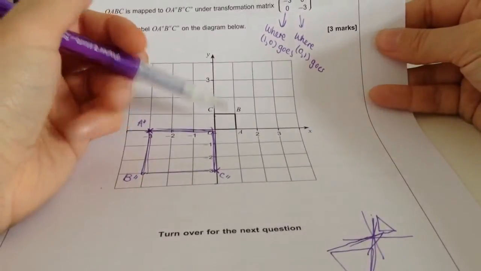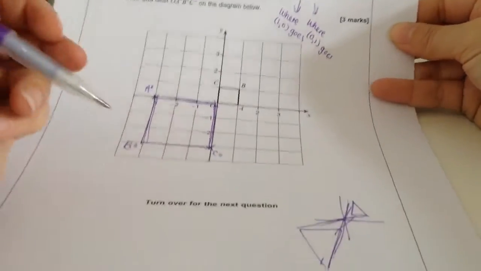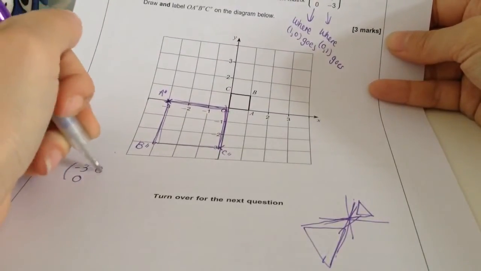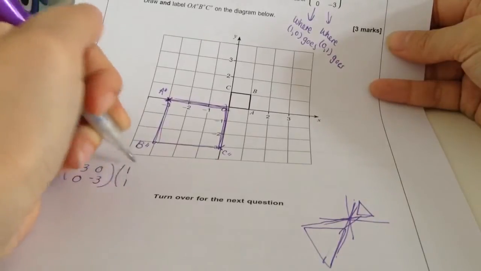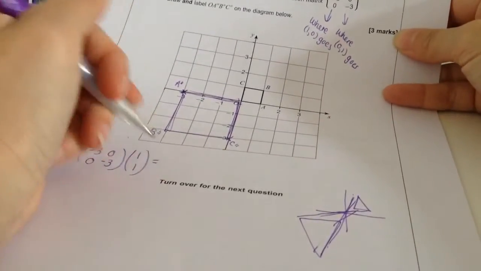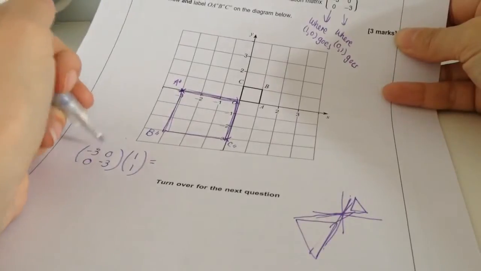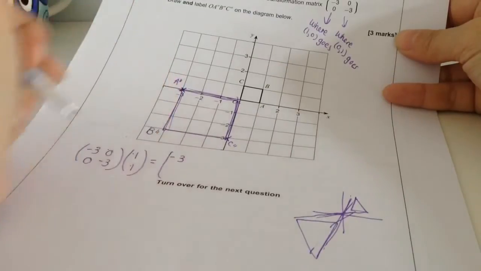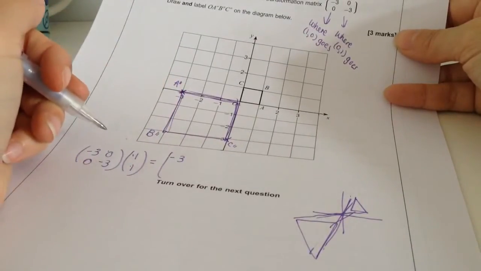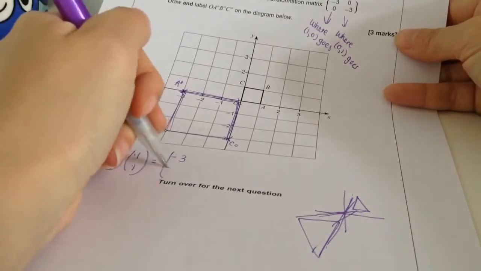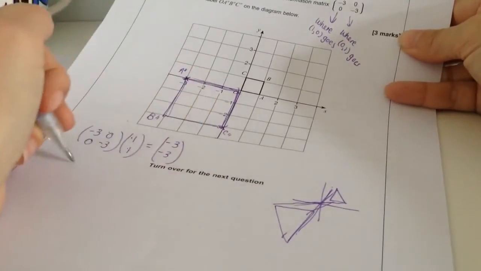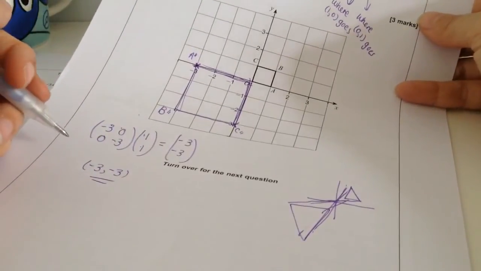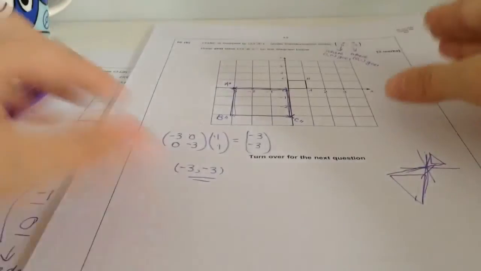And you can work out where B goes using the matrix. So if you weren't sure about where B goes, B is the point 1, 1, right? So all you have to do is multiply the matrix by 1, 1, and that will tell you where 1, 1 would end up. So -3 times 1 is -3. 0 times 1 is nothing, so -3. 0 times 1 is 0, -3 times 1 is -3. Should really have written it that way, but yeah, -3, -3 would be the coordinates that it would go to, which is down there.